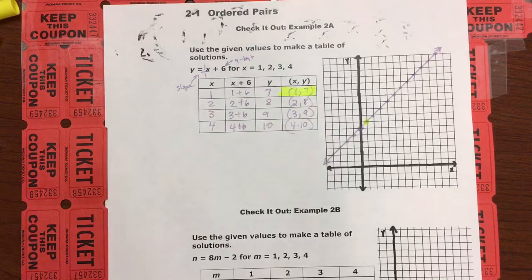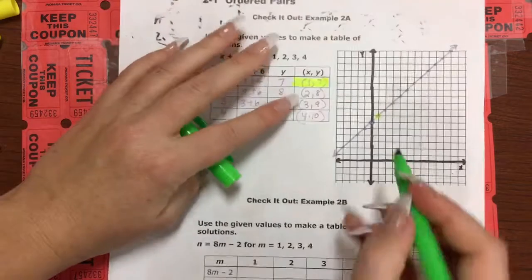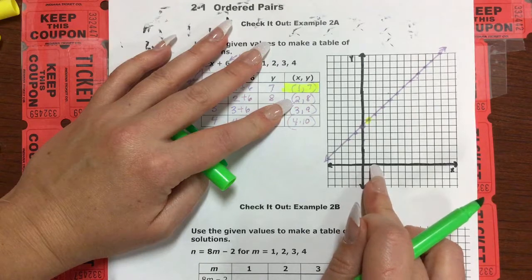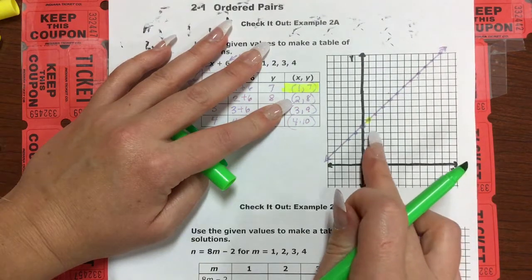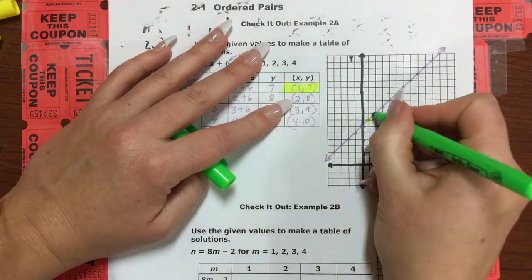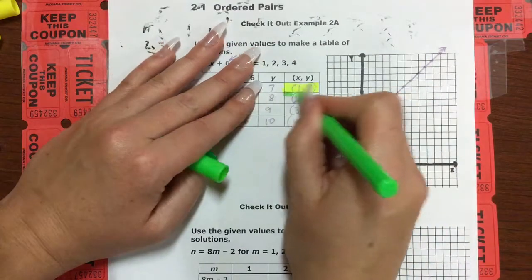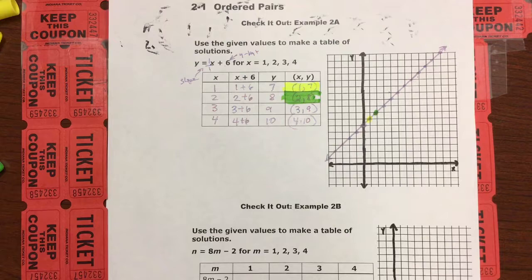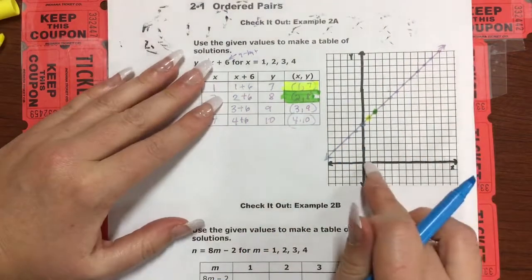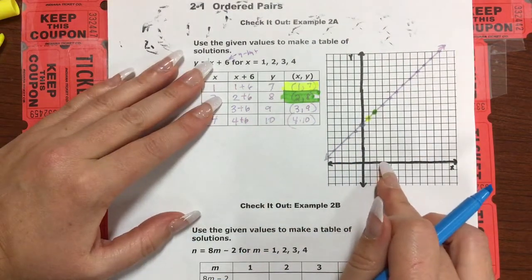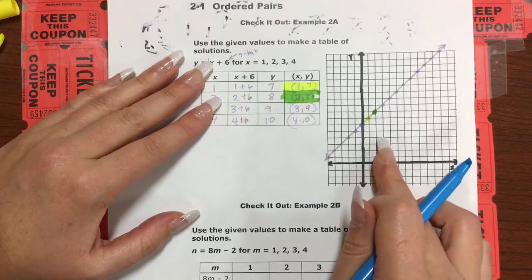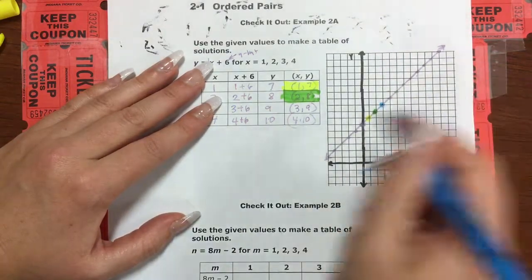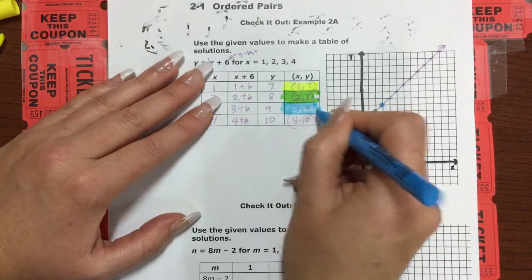2, 8. Is this a solution? Is this a point on this line? Let's see. So 1, 2, and then up 8. 1, 2, 3, 4, 5, 6, 7, 8. Yes, it is. There it is right there. And then let's see the next one. 3, 9. Let's see. 1, 2, 3, and then up 9. 1, 2, 3, 4, 5, 6, 7, 8, 9. Yep, there it is. Perfecto. That is our 3, 9.